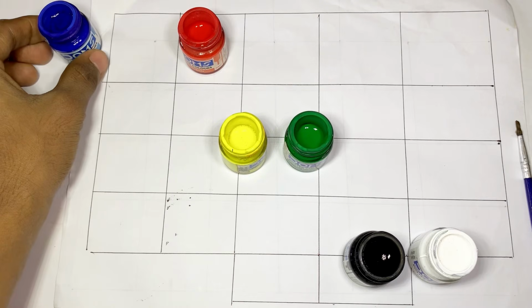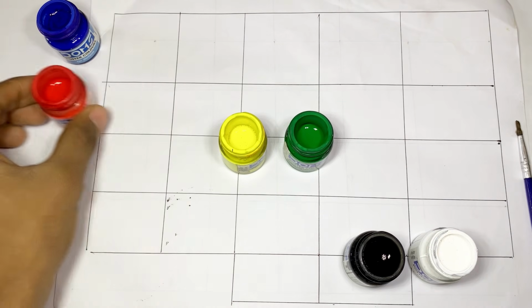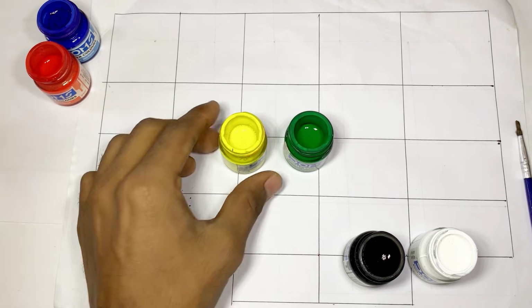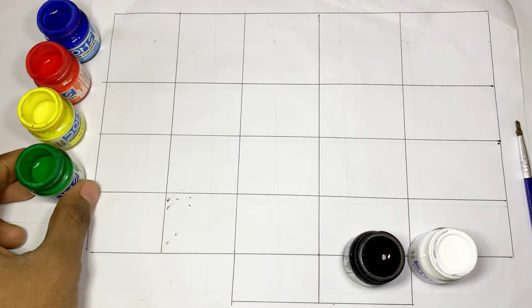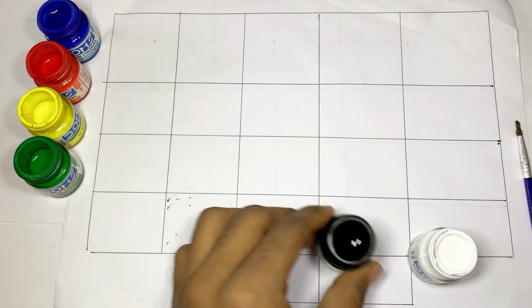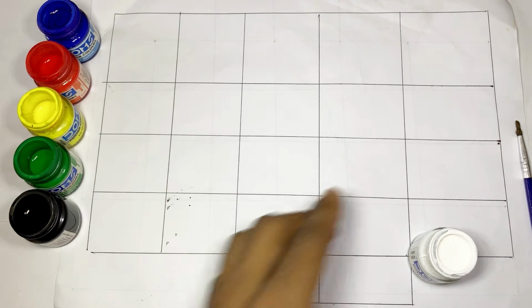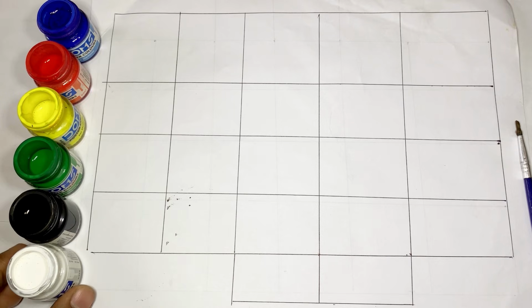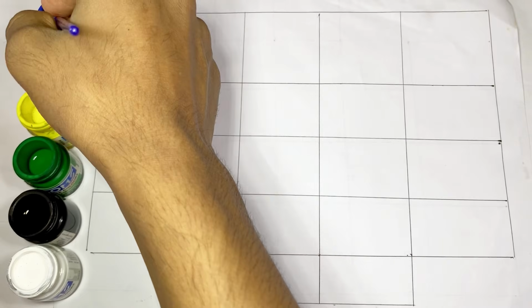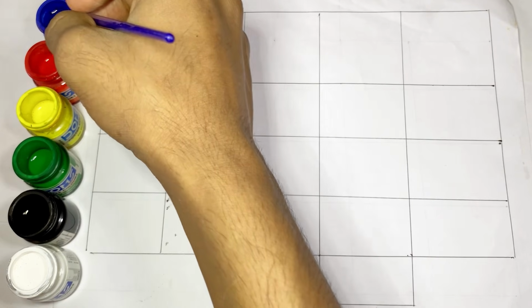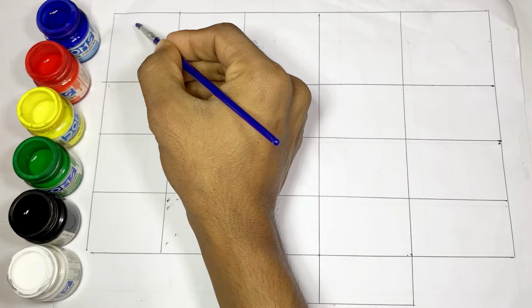Blue color, red color, yellow color, green color, black color, and white color. Kids, now alphabets, and first we draw A, and here is blue color.